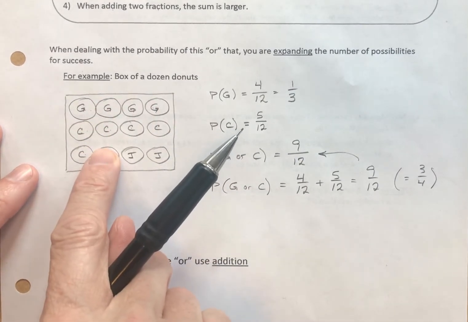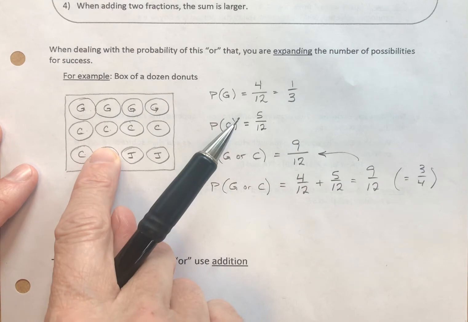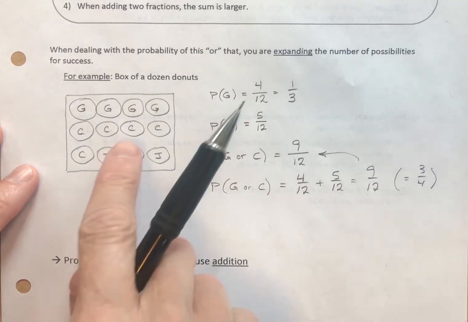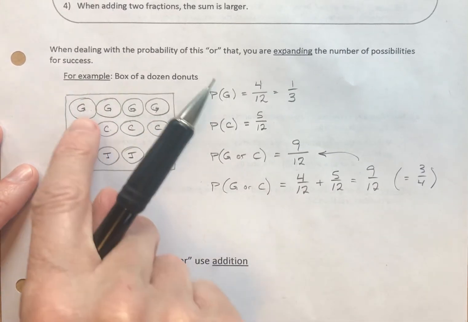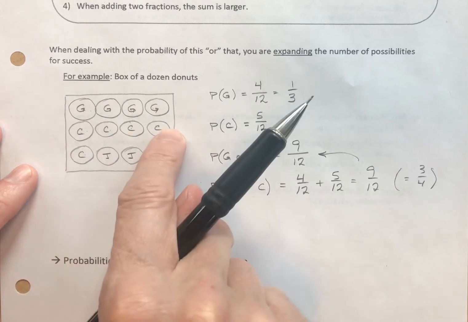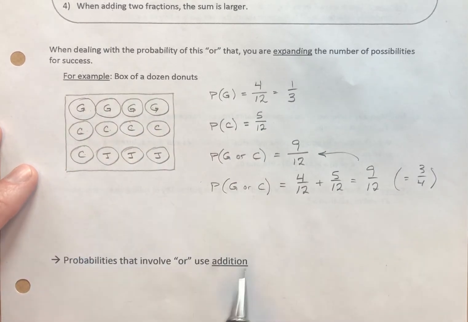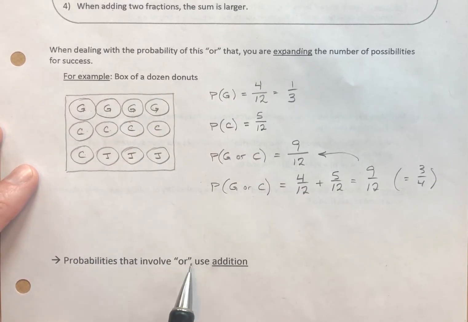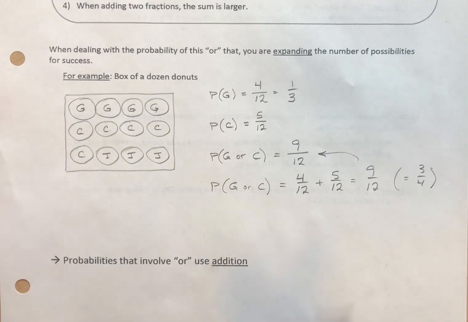Hey, you get to eat. If you get a glazed or a chocolate, you get to eat it. Well, that's awesome. There are 9 of those. You get to add up the glazed and add up the chocolates, and you got 9 out of 12. So we're using addition when we're dealing with the word OR.